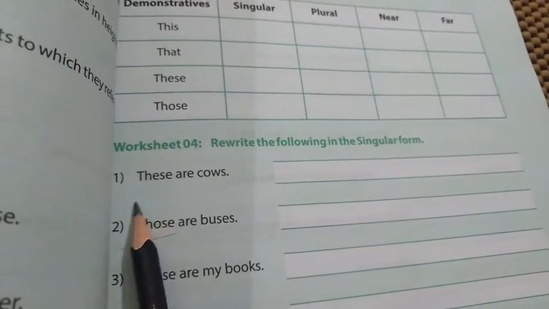So here a few exercises are given based upon demonstrative pronouns. You can try solving these. These are very easy. Like here we have to change this into singular form, like these are cows, this is a cow. Okay, like this we can do this.